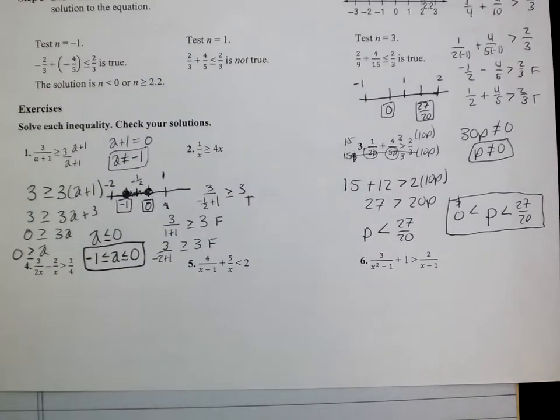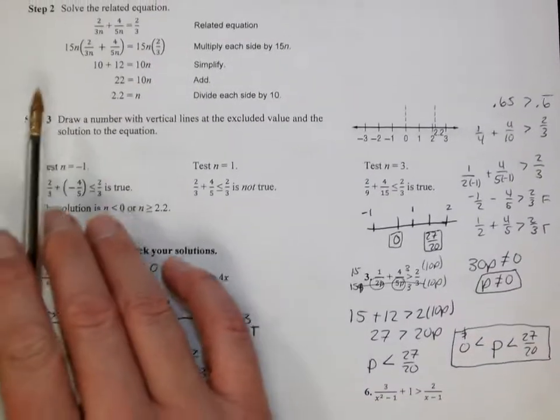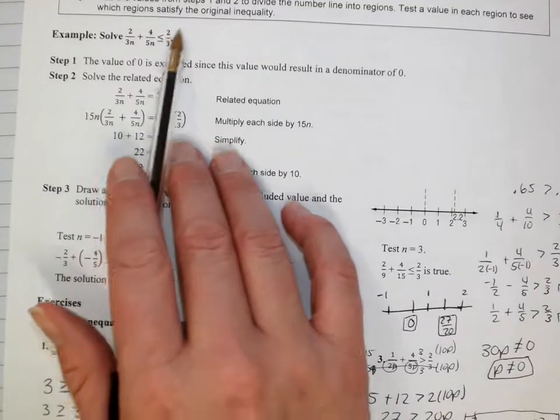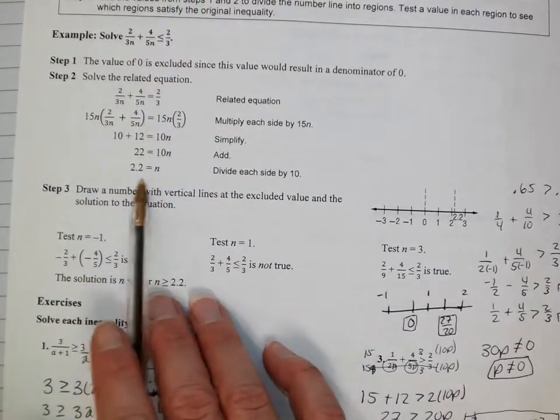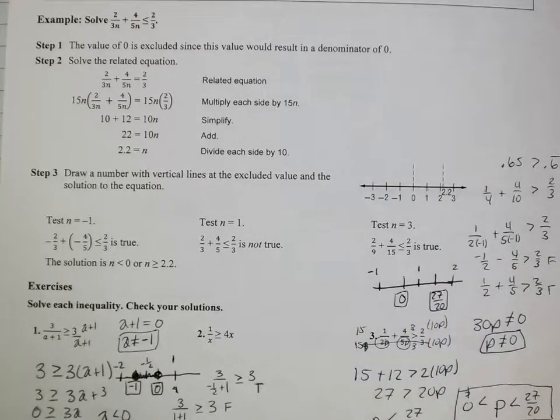But if you do another one or two, you might see that sometimes that's not true. For example, on the example problem they did up here, when they solved this one, and they did all their work, they got 2.2. When they checked it between there, it was actually the outside parts that were true on this one, not the inside parts. So again, you really have to check those answers, okay? It does make a difference.